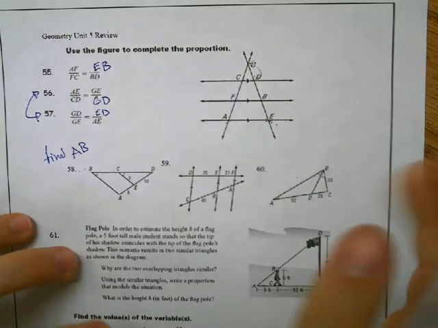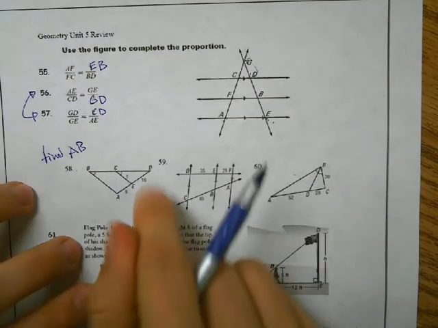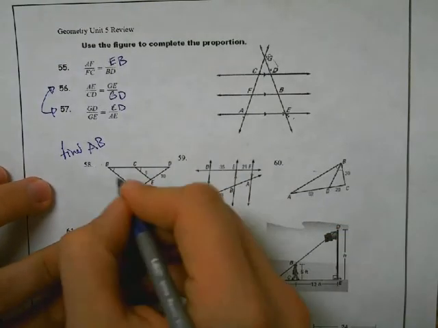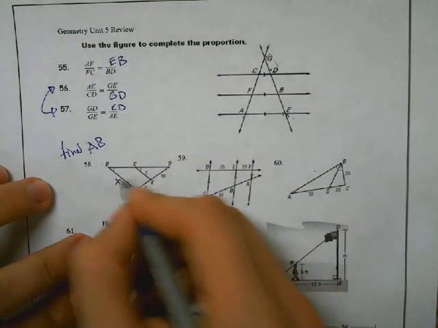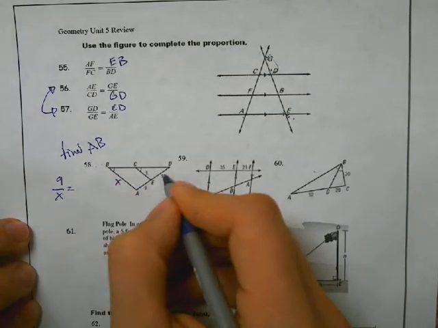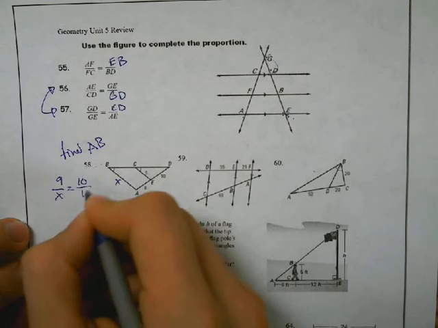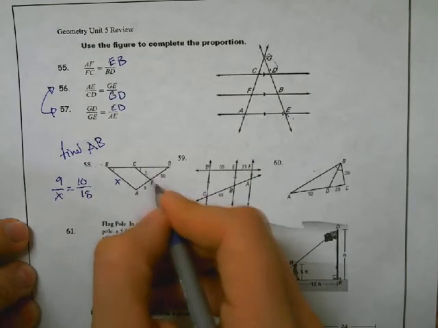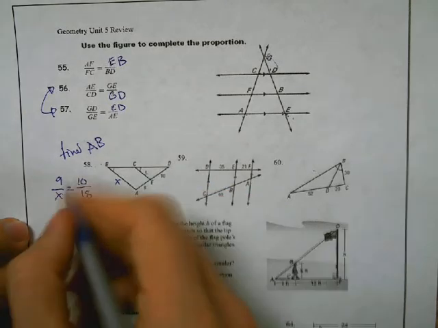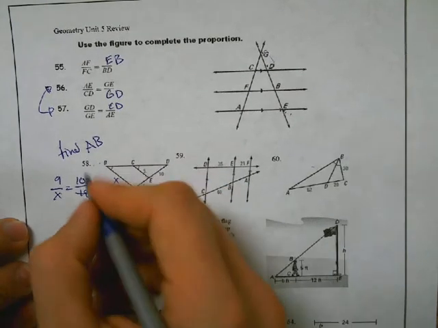Lots of different ways to do it. I'm going to show you my personal favorite way. I think of these as similar triangles. So if I'm looking for AB and I think of it as X, this is the bottom of these two triangles. So 9 is to X, just like 10 is to 18. Again, bottom of the big triangle, bottom of the little triangle, side of the little triangle, side of the big triangle. And then I'm going to cross multiply and solve.